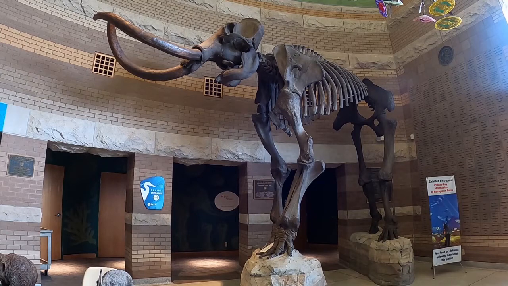If you look at the tusks, you'll notice that the tusks are very strongly curved and almost cross, and that is an indication that this is indeed a mammoth skeleton. The teeth are a little bit harder to see in this video, but they're shaped like tennis shoe soles, and so that also tells us that this is a mammoth.